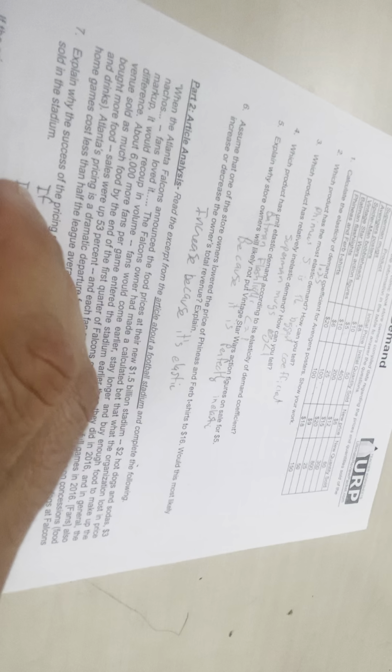All right, inelastic just means less than 1. So I'm looking for one that's less than 1. 0.8 is the only one. So 0.8 is Superman mugs. This time I'm going to use shorthand and just put answer: 0.8 is less than 1.